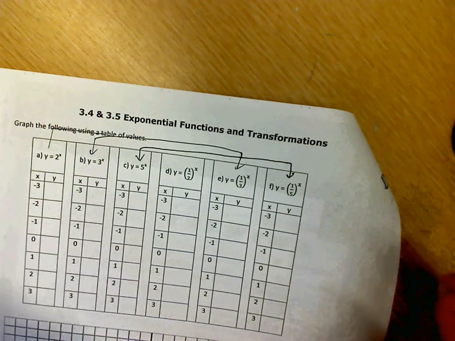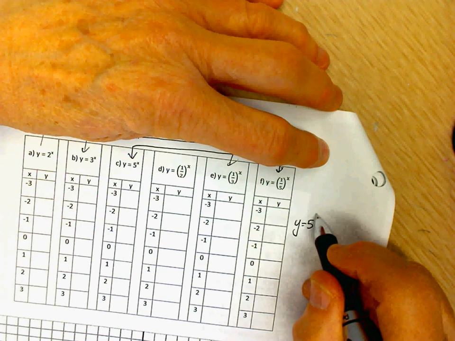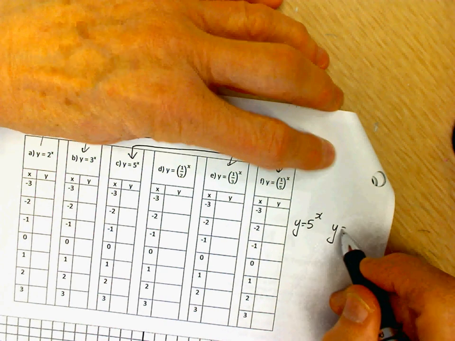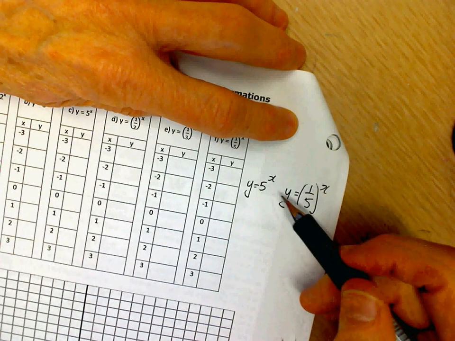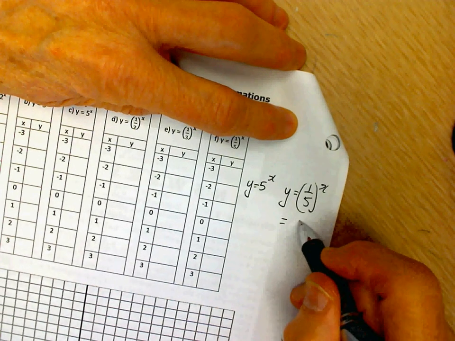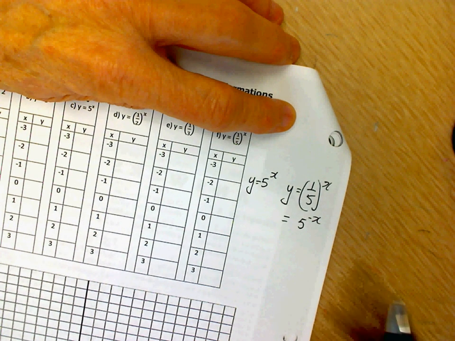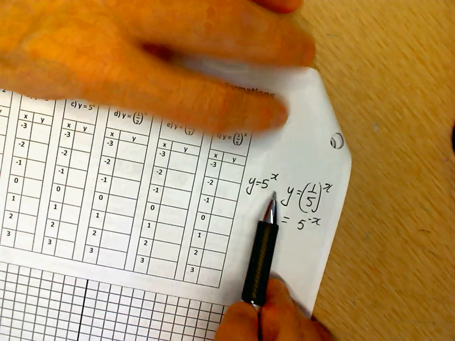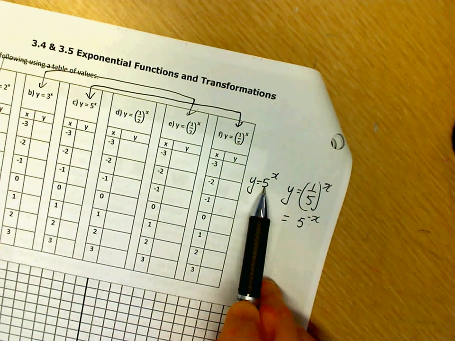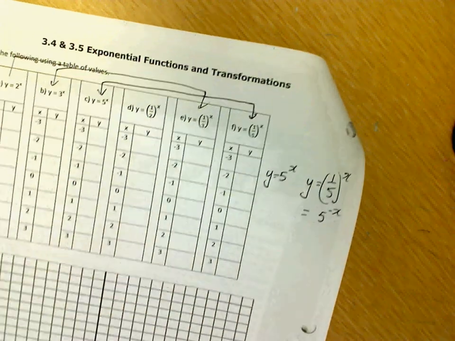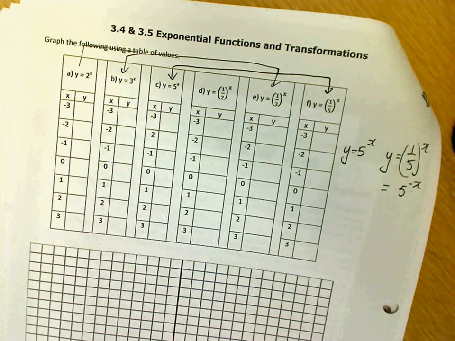Let me show you something. We have y equals 5 to the x, and we have y equals 1/5 to the x. Do you agree that this is equal to 5 to the minus x? So this graph is a reflection of this graph in what axis? Y-axis. Perfect.